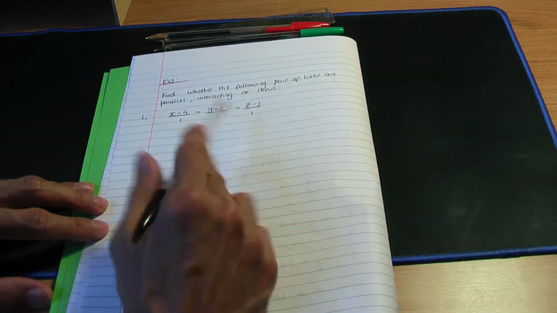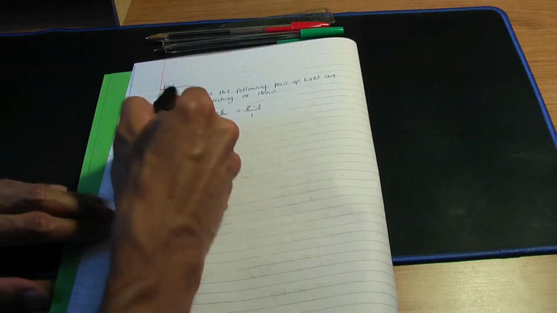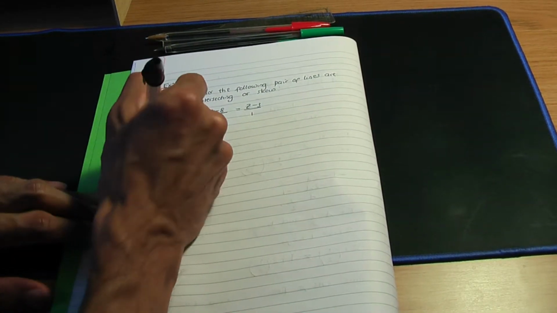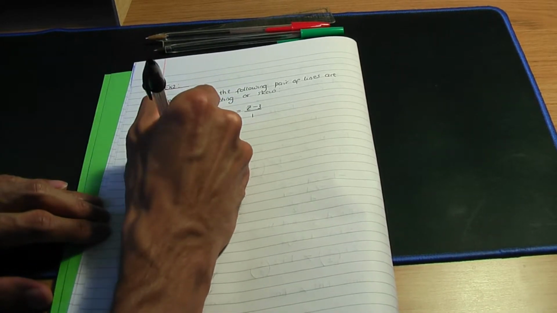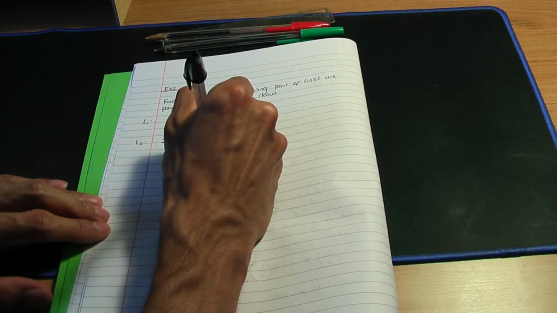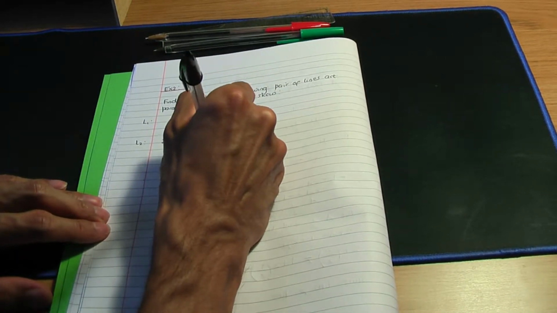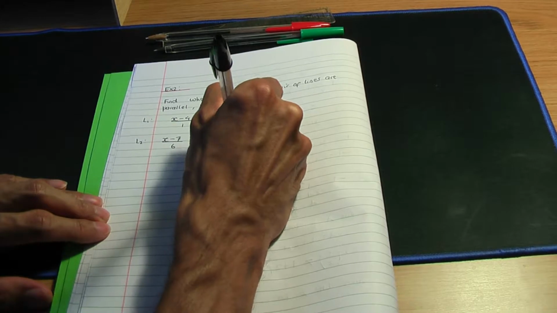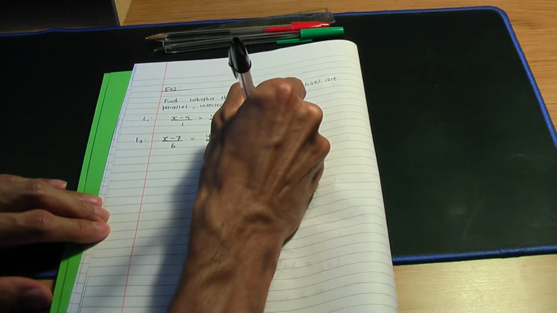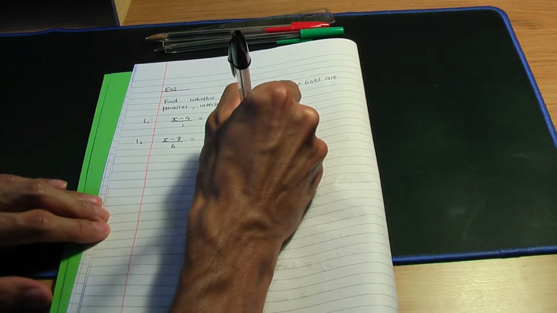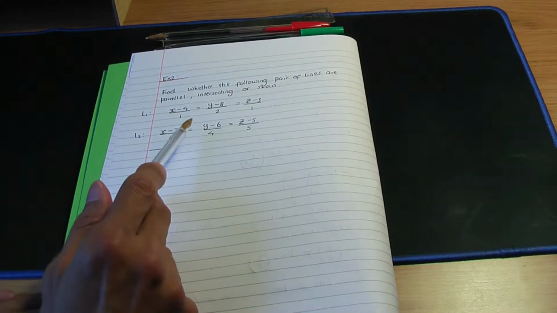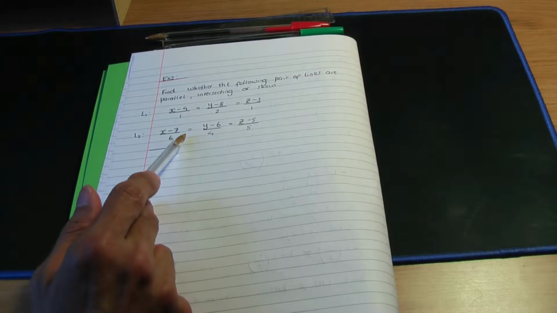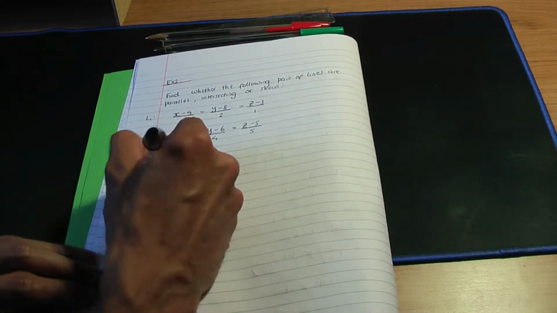So this line is in Cartesian form, remember. And the second line, L2, is defined by x minus 7 over 6, which is equal to y minus 6 over 4, which is equal to z minus 5 over 5. So we need to determine whether these lines are either parallel, intersecting, or skew lines. Okay, so let's go through the method.